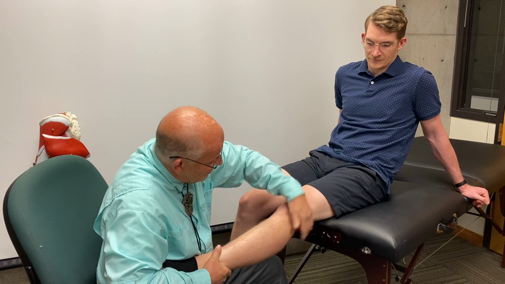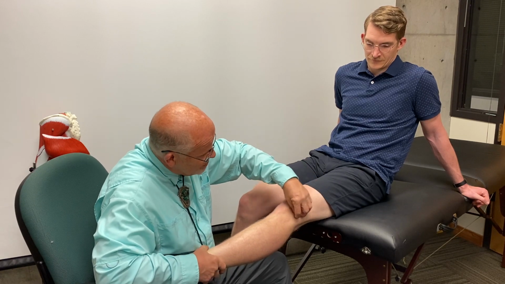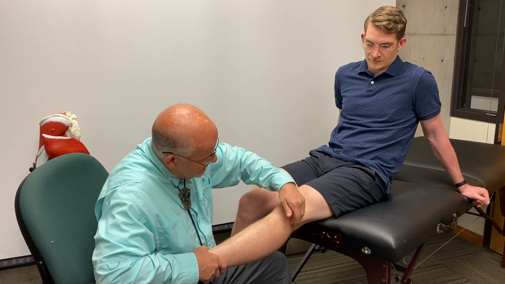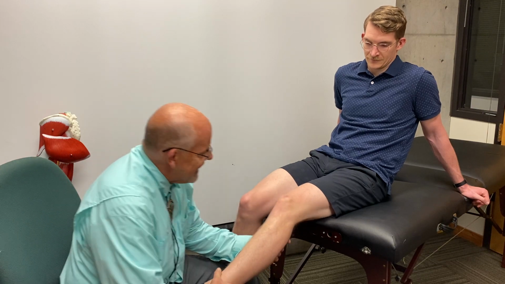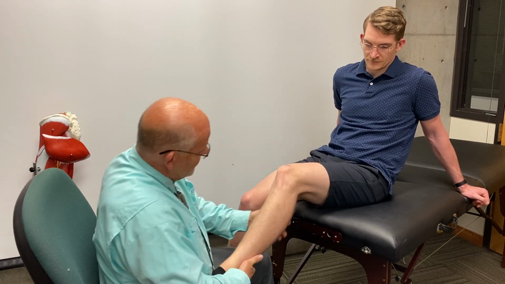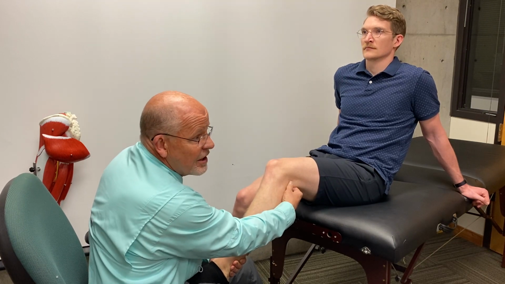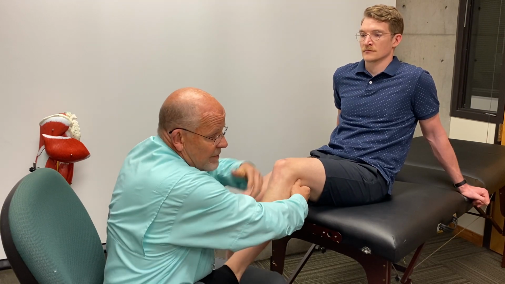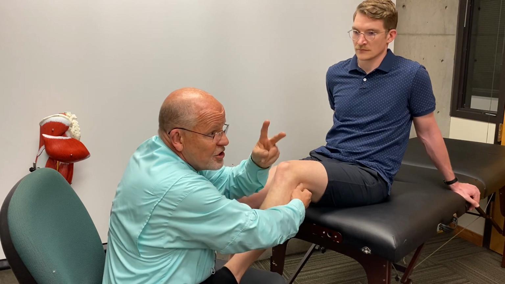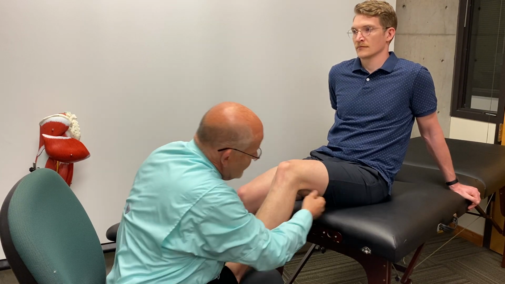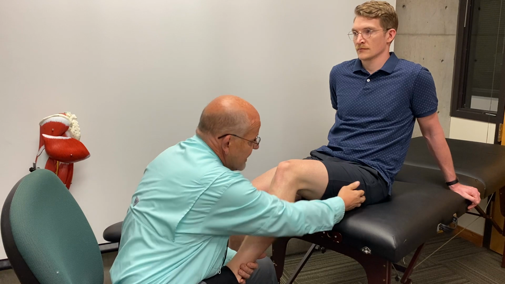Seldom is it involved. Okay, lateral: tensor, iliotibial band, collateral ligament. Relax. Now pull your heel into my hand again. That makes another tendon stand out, biceps femoris, not biceps brachii. Biceps, 2 heads, femur. One head crosses the hip, one head does not.